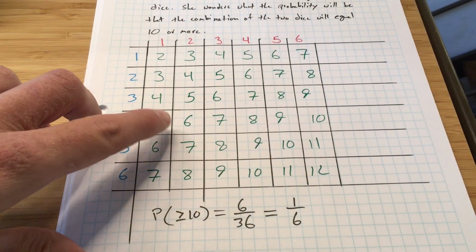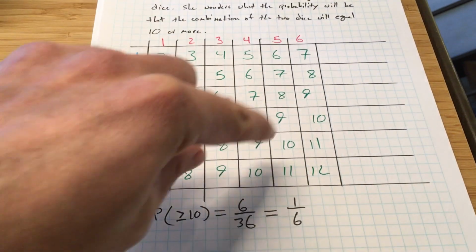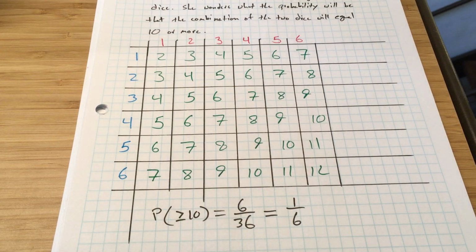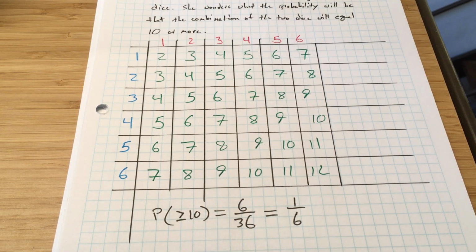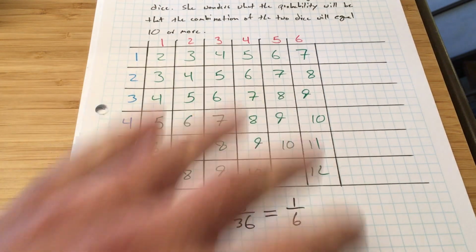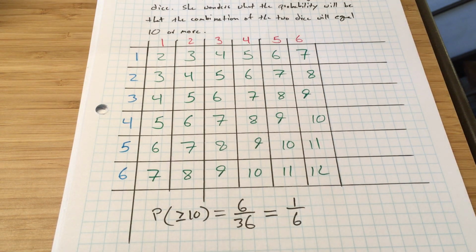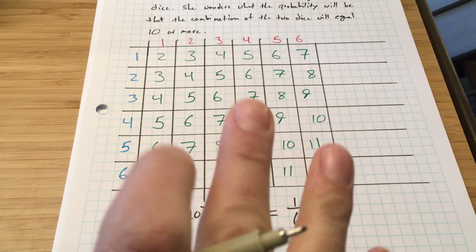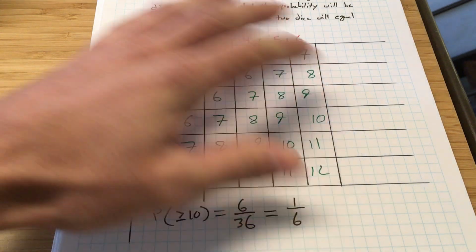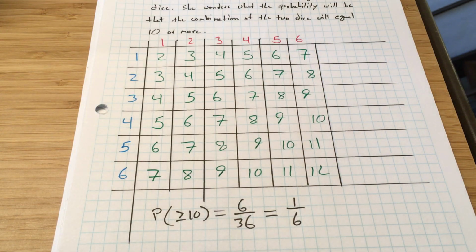And now I can find a lot of other probabilities here too. I could say, what's the probability I'll roll an even number? I count all the even numbers. I divide by 36. What's the probability I won't roll a 4? I count everything that's not a 4. But a probability table is a really nice way to see, with 2 different events, all the outcomes, and then you can find the probability of any outcome in that table.